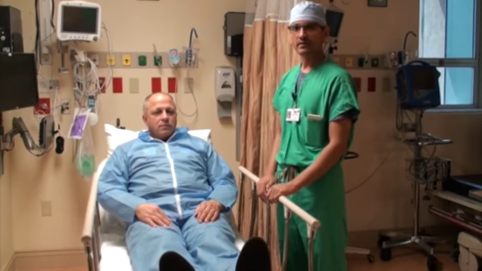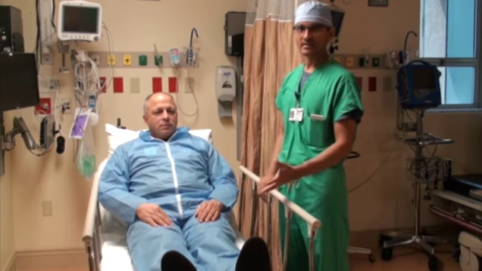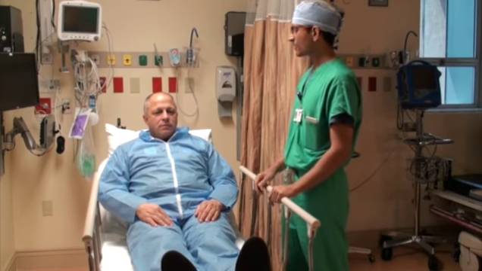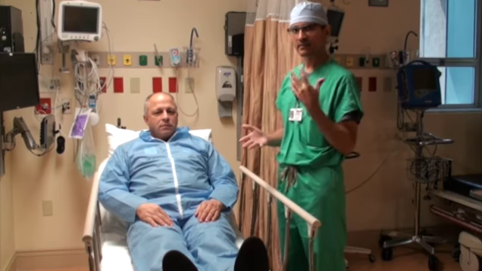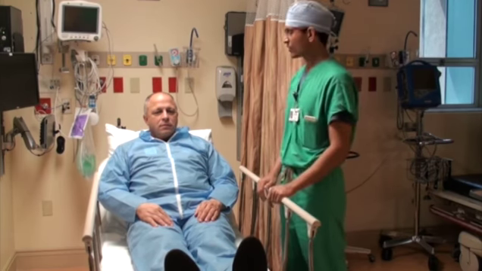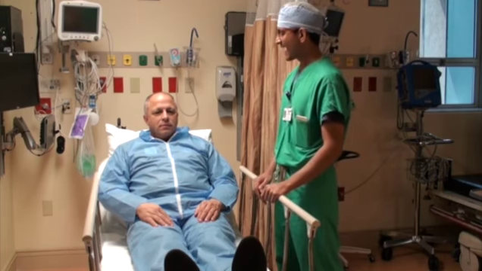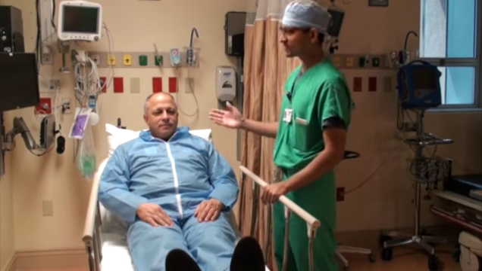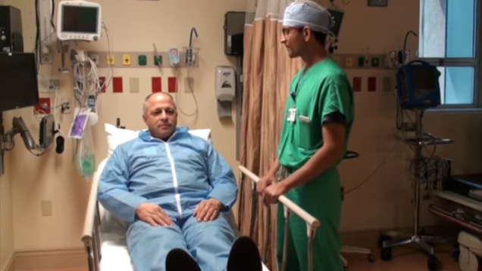The first component of the RACE scale is facial symmetry or asymmetry, and there we're evaluating for the strength on each side of the face and looking for any weakness. So we ask the patient if they can smile simply, and if they're able to do that and it looks symmetric, then that's no deficit, meaning 0 points.